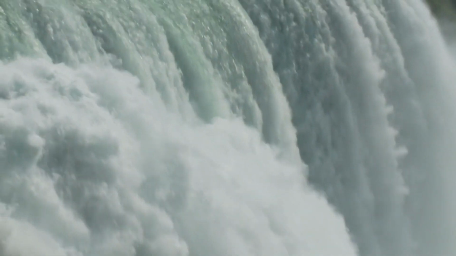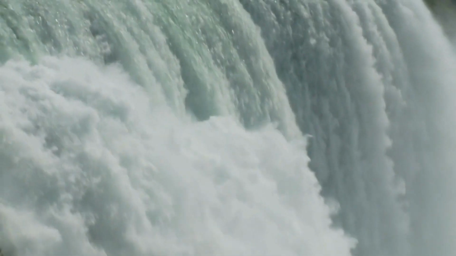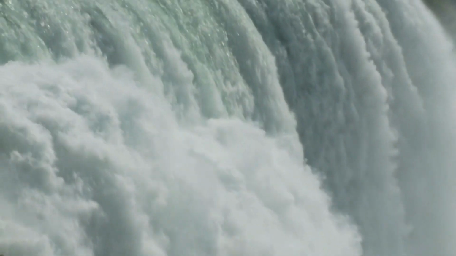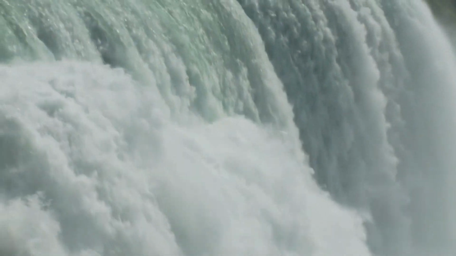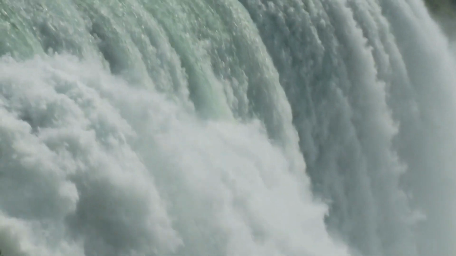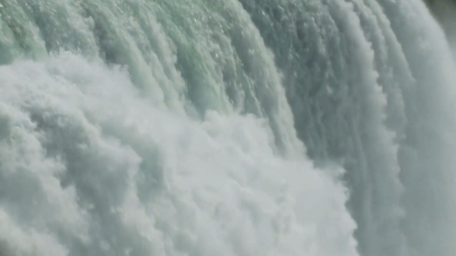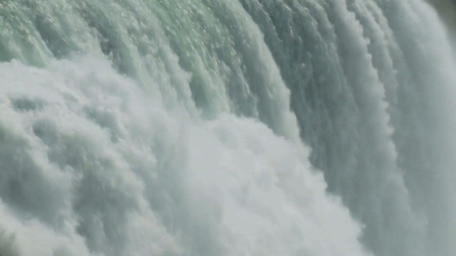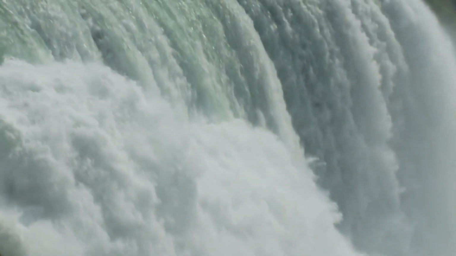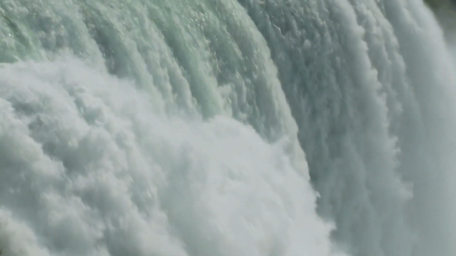Condensation. The rising water vapor from waterfalls contributes to the overall humidity in the surrounding environment. When the warm, moisture-laden air comes into contact with cooler air or encounters certain atmospheric conditions, condensation occurs. Water vapor condenses into tiny water droplets, forming clouds or fog in the vicinity of the waterfall.